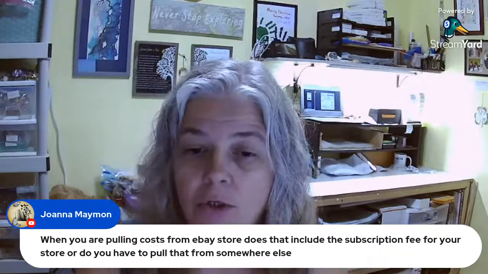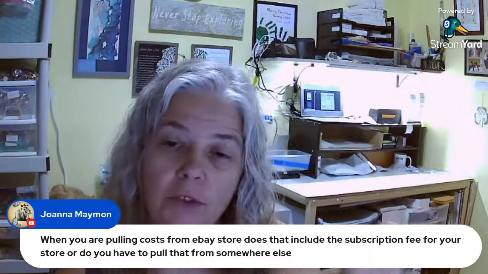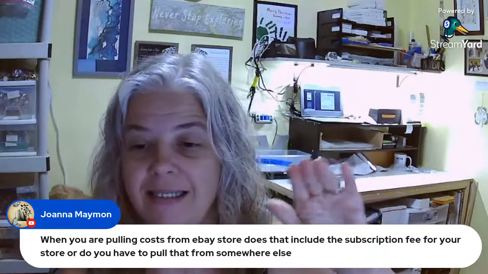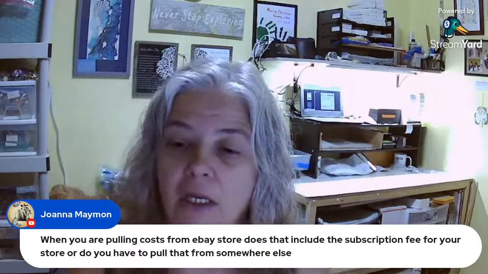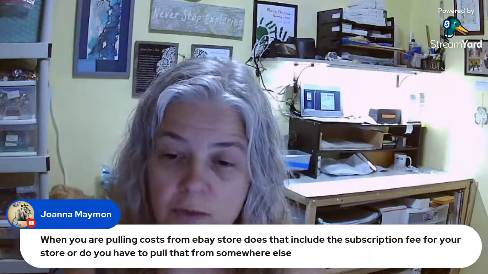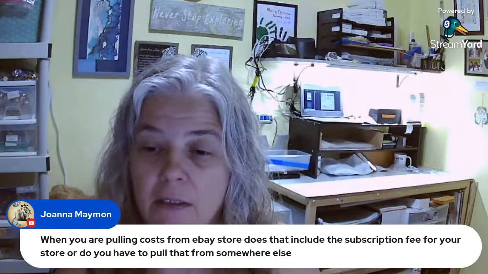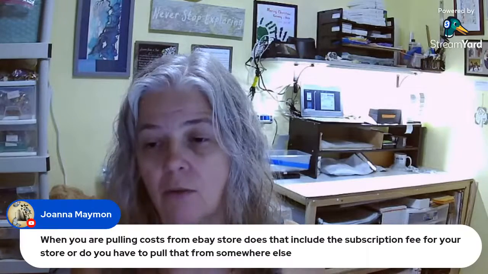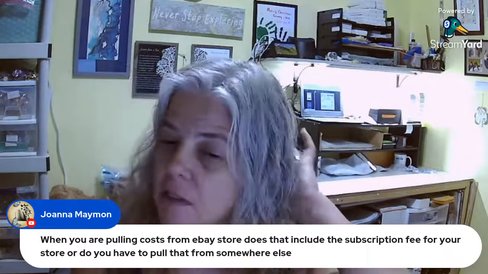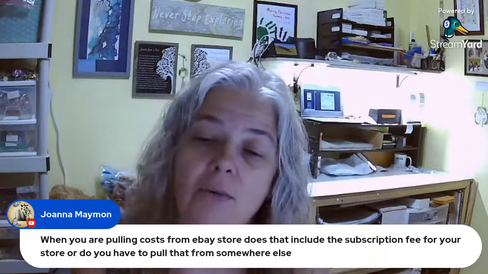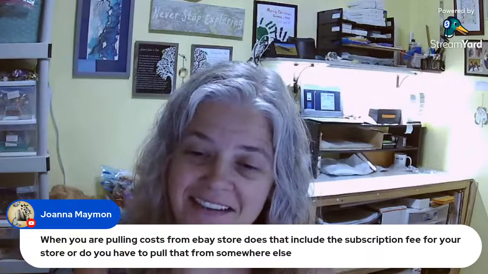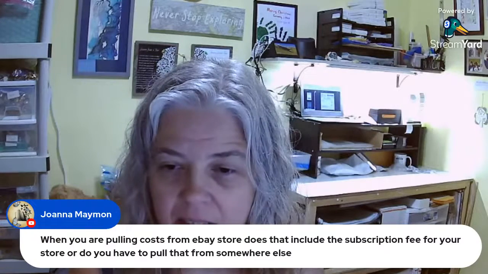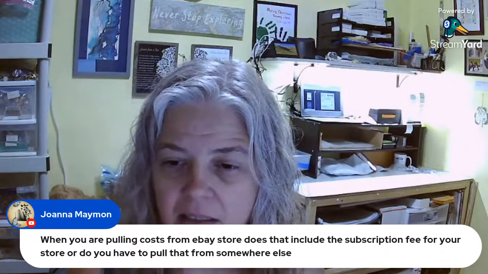So when you pull your eBay fees, when you look at your performance tab in the sales, the performance sales page, then the subscription fee is included in the fees that are shown. If you pull it by calendar month or you pull a longer period, I mean, obviously, if you're just looking at a day, it's not going to show it unless it's the day that it pulls it. But it is included in the fees.